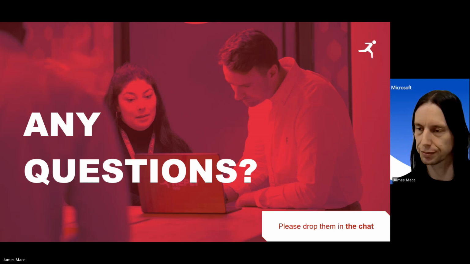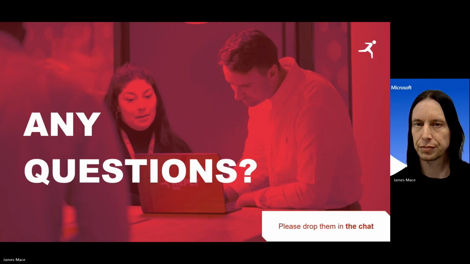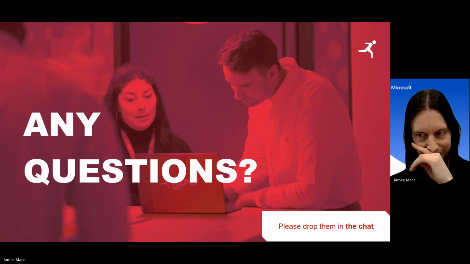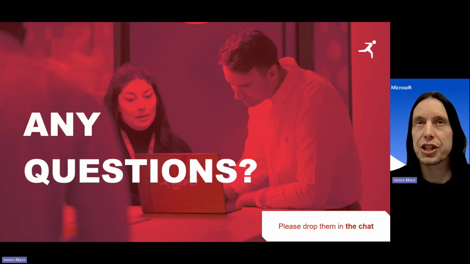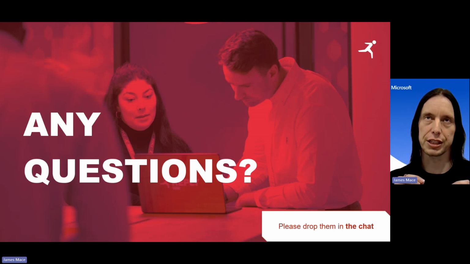So we have one from Nick who asks, I've noticed that Copilot gives different results when I ask it to summarize meeting actions each time I ask, right after each other. Why is this? Yeah, so that's a good question, and I did touch on this a little bit, but I can add a little bit more context to this.